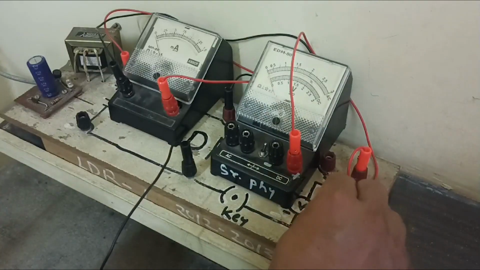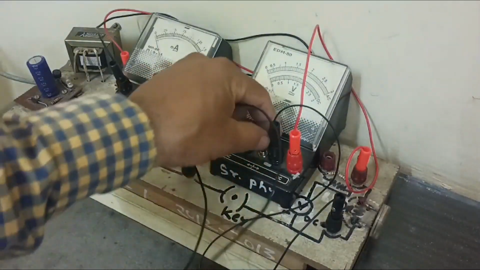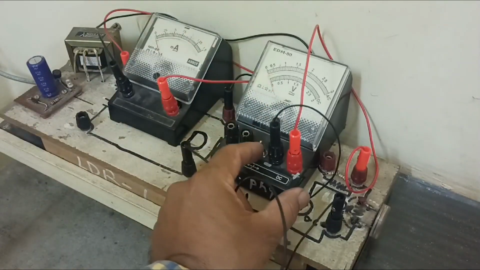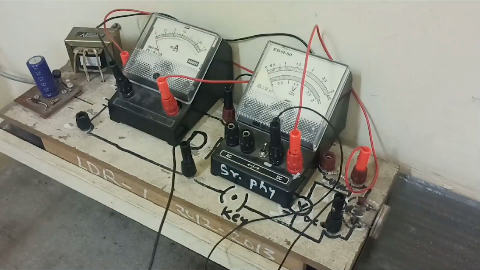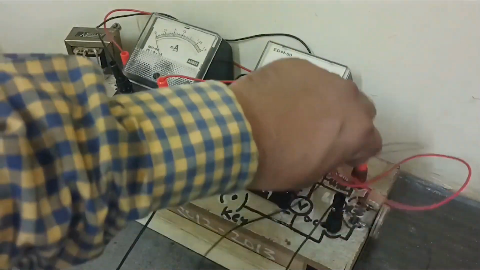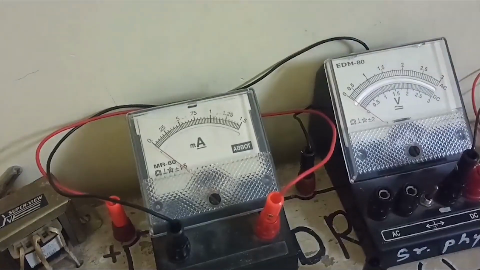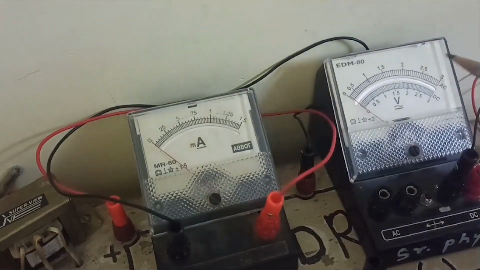This is the negative for the voltmeter, and its range is in DC. There is a switch for AC and DC. Right now I am putting it in the DC position, and this is just like the key. Okay, now here I am putting the milliammeter and voltmeter.